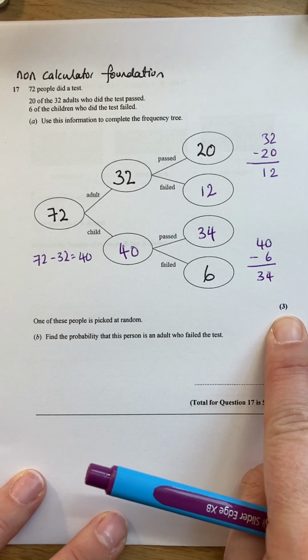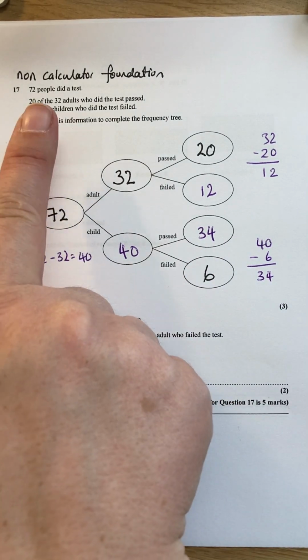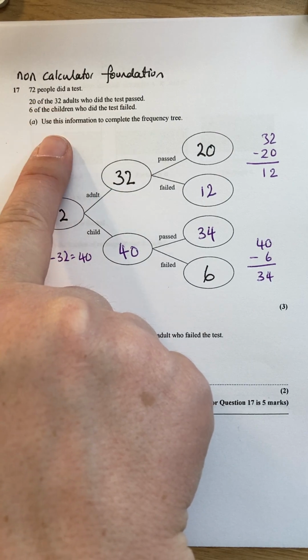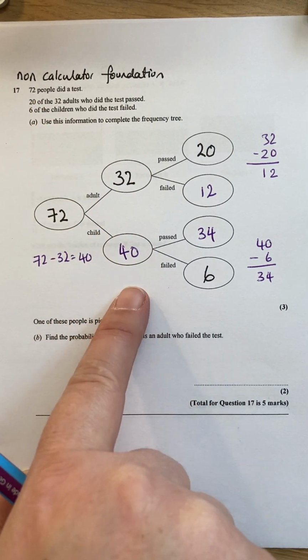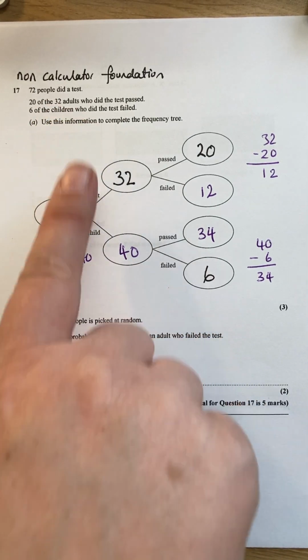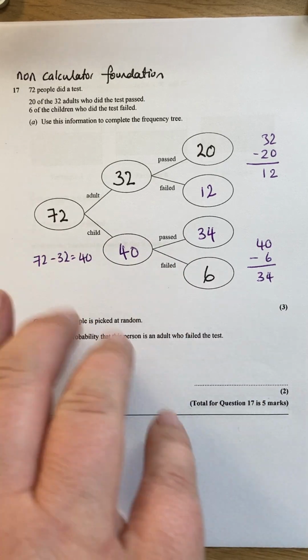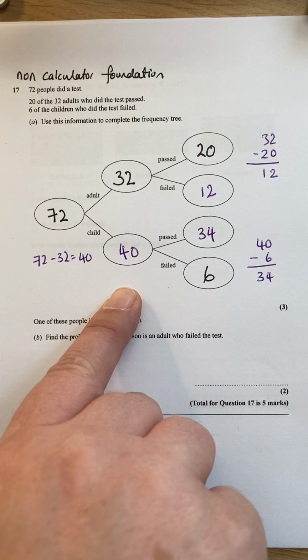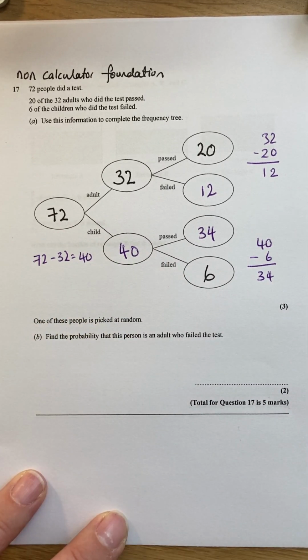That is 3 marks. It's not worded brilliantly. So if that didn't come to you straight away, if you didn't know where to put the different numbers in the different places, please rewind, have a go, see if you can do it again on your own, and then fast forward again.